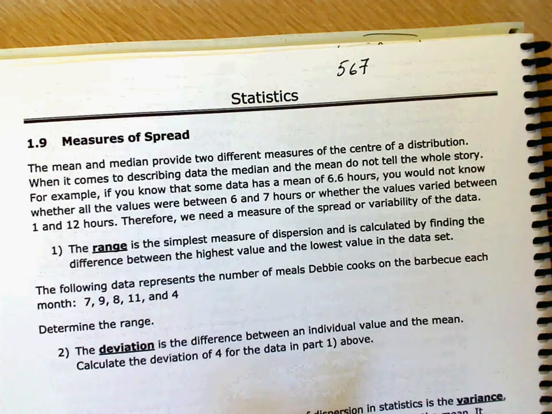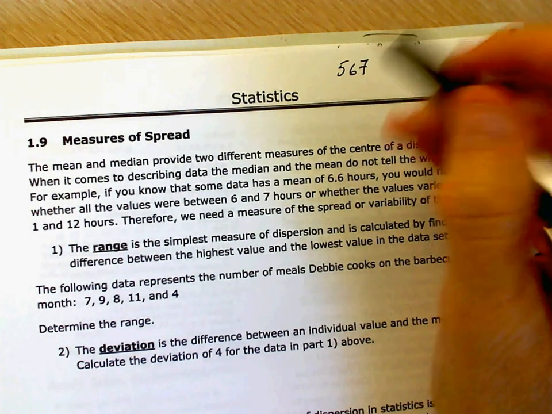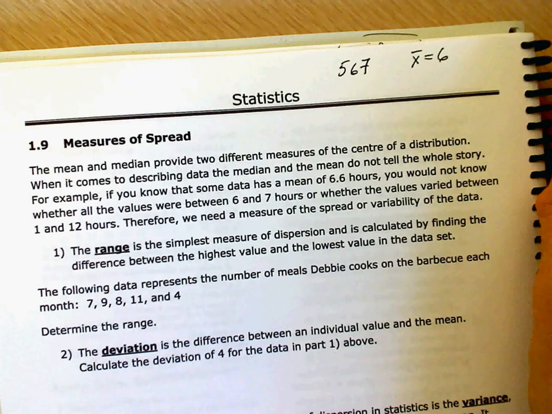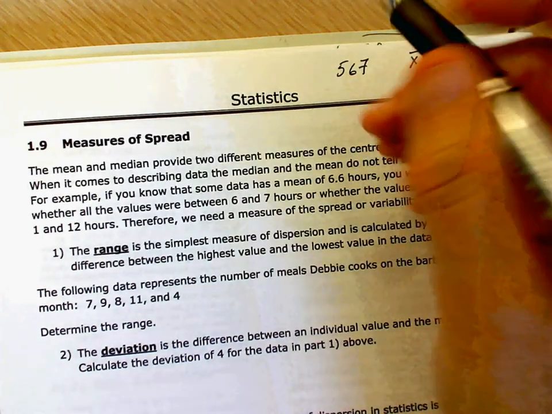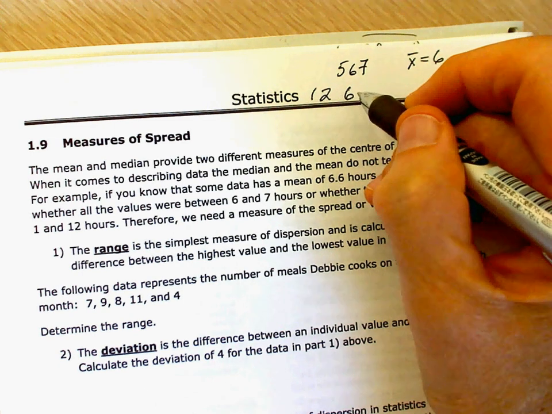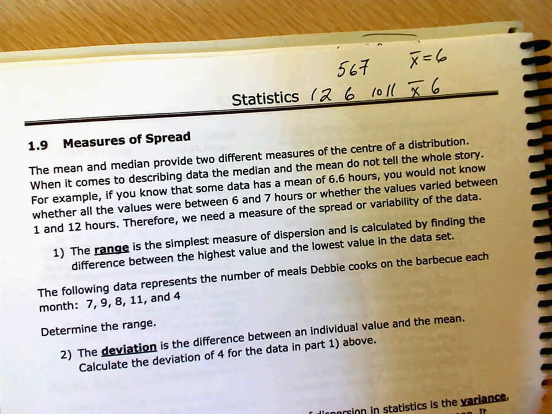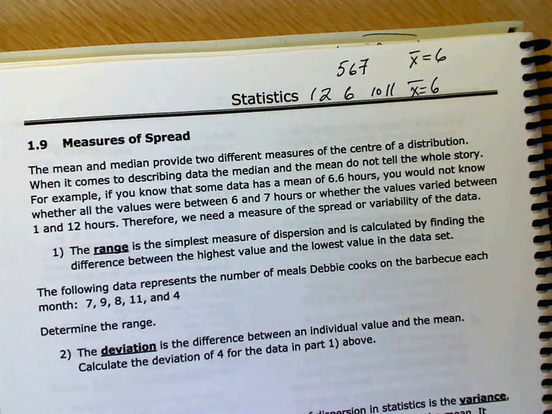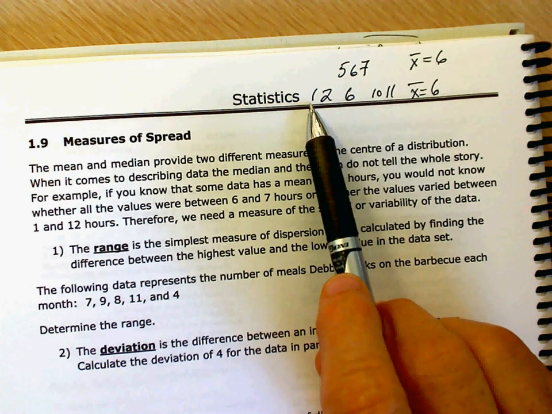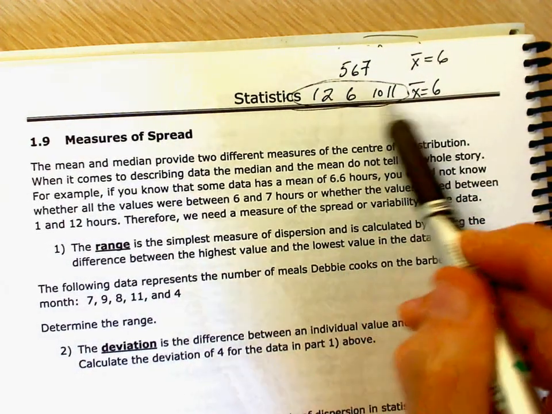Okay, so why do we need measures of spread? Well, if I want to describe my three numbers, the mean here would probably equal approximately 6. However, the mean here would probably be pretty close to 6 too. But you notice these values go from 5 to 7, and these values go from 1 to 11. So we want a measure of how much our data is spread out.